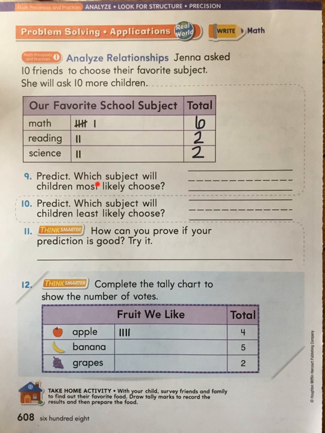It says predict, which subject will children most likely choose? Well, looking at the first 10 children that she picked, which subject do you think kids are most likely to pick? Not necessarily what you would pick, but what do you think based off of what we have here? If 6 picked math, 2 picked reading, 2 picked science, yeah, I think people are probably going to choose math. So I'm going to write math. We could be wrong, and that's okay. It's just a prediction.